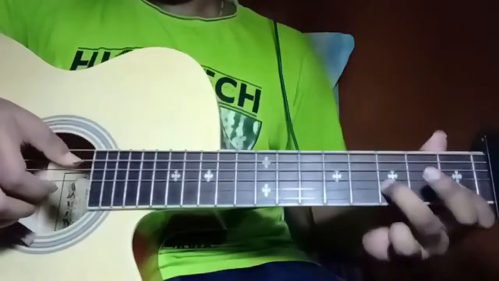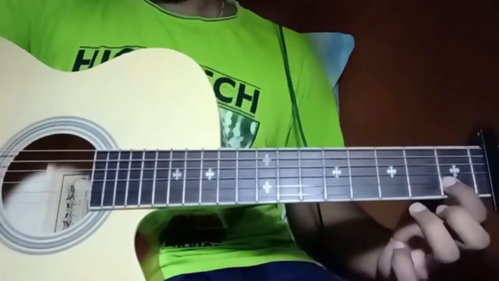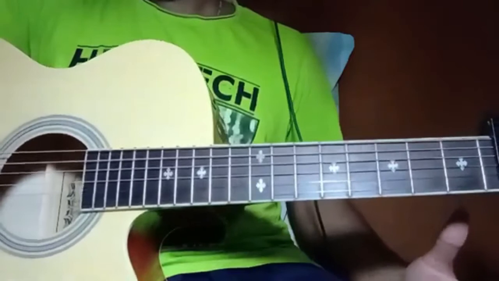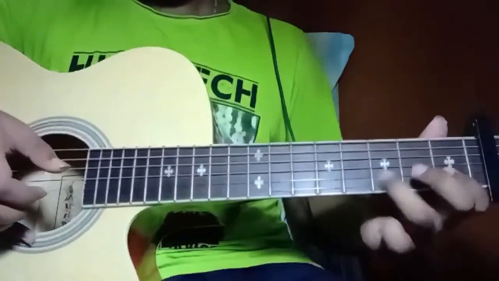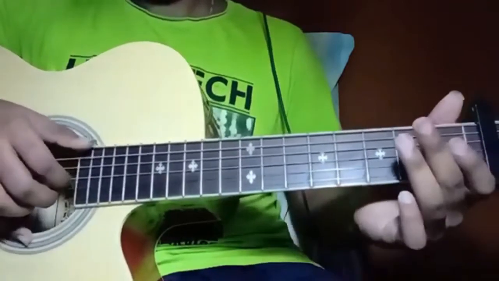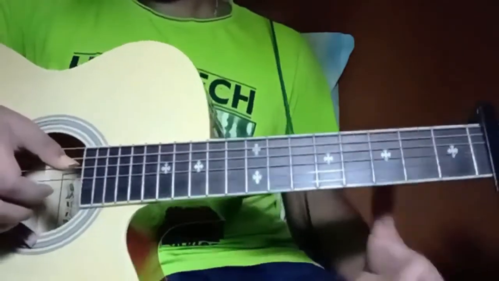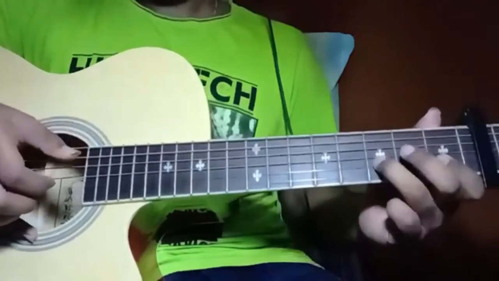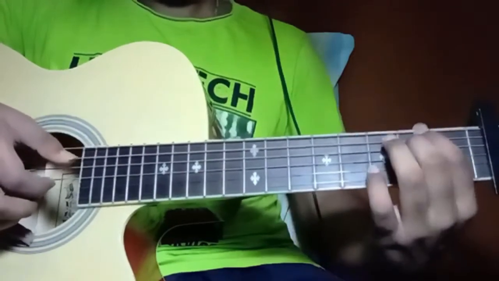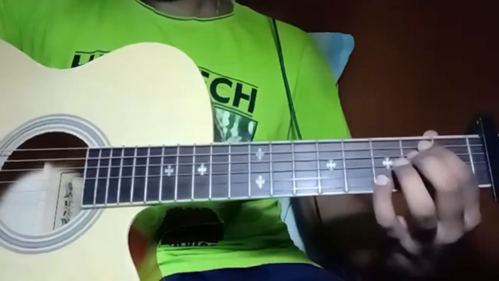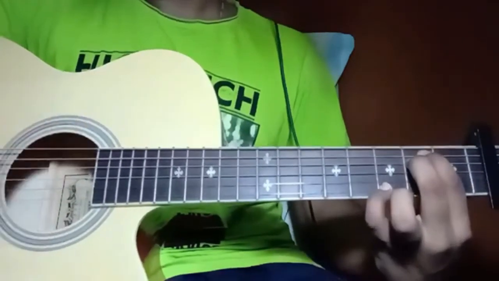Then you do a pull off from 1 to open on the 2nd string, like this. Okay. Then you end the entire arrangement playing this chord.